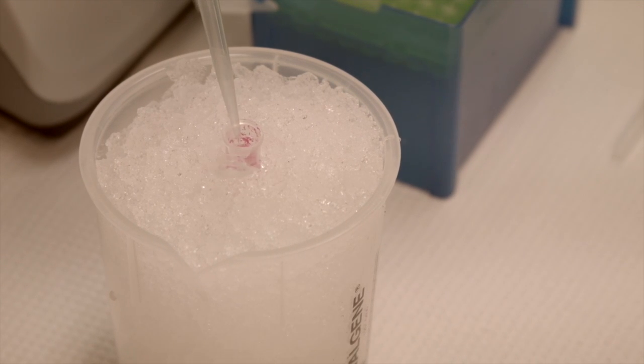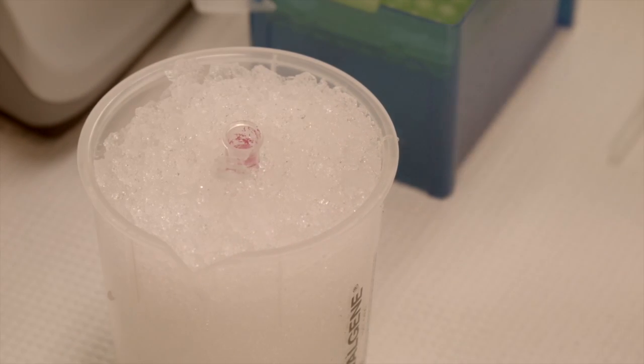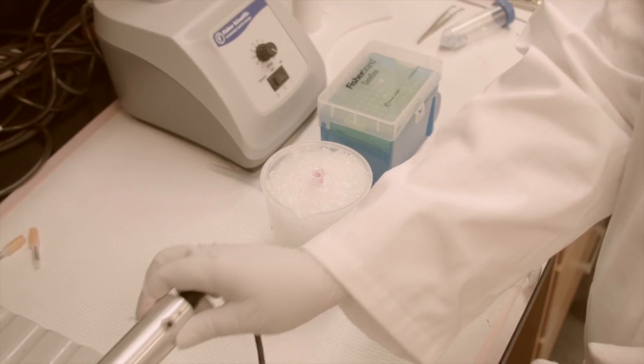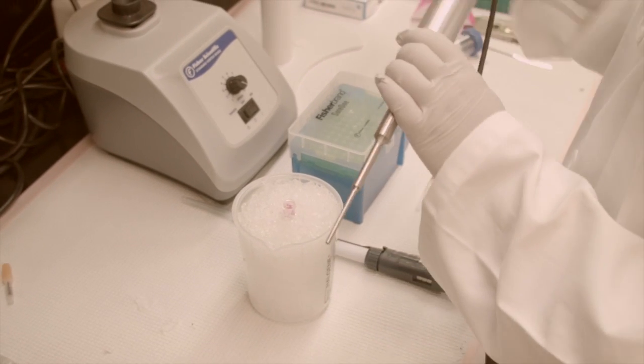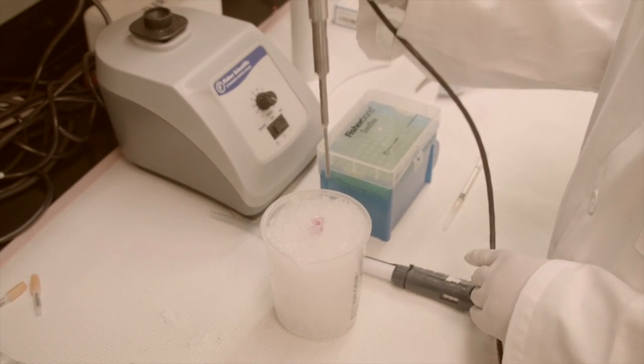To prepare the nanoparticles for animal immunization, add sterile saline to the nanoparticles at the chosen concentration. Sonicate the nanoparticles on ice to disperse any aggregates.